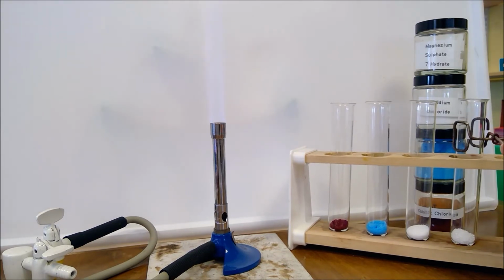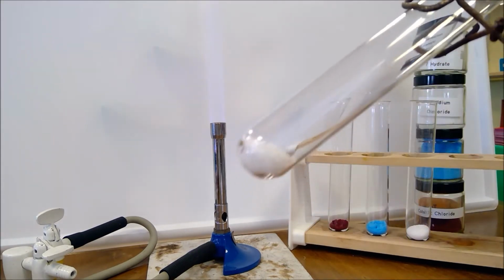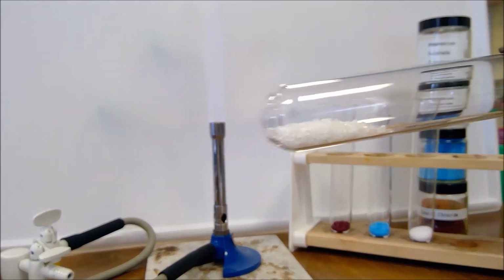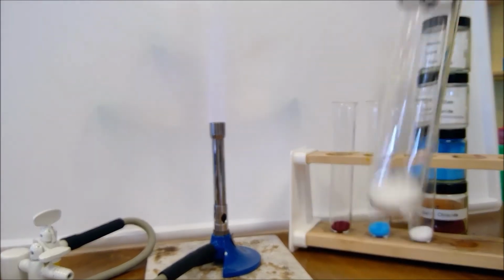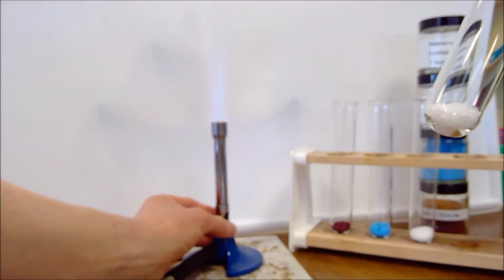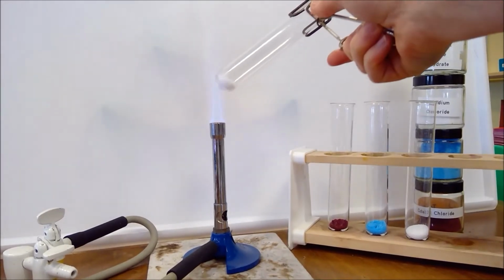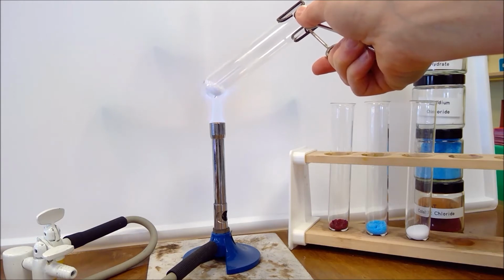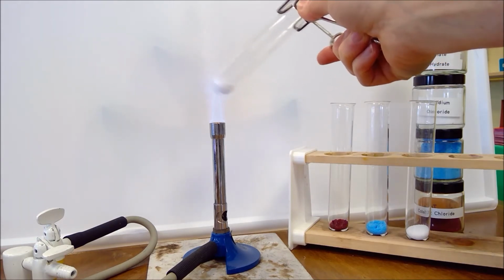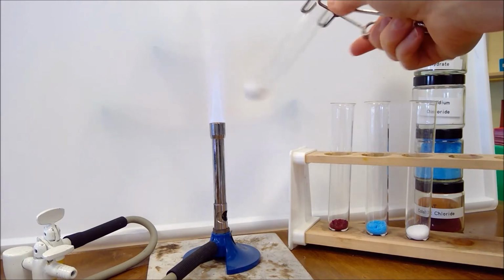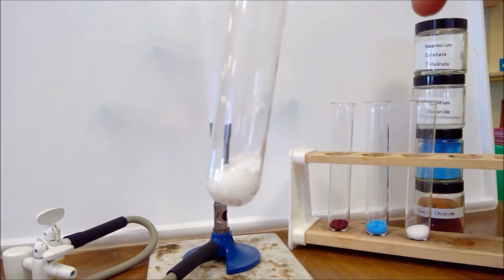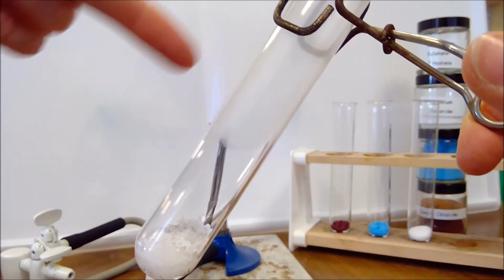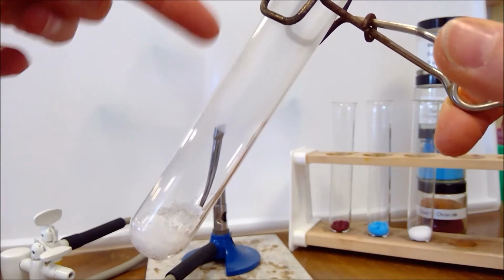So our first sample is magnesium sulfate. So we need to write down what our magnesium sulfate looks like in the first place. And then we are going to heat this. So observe carefully. So can we see all the way up the tube here? We have condensation.